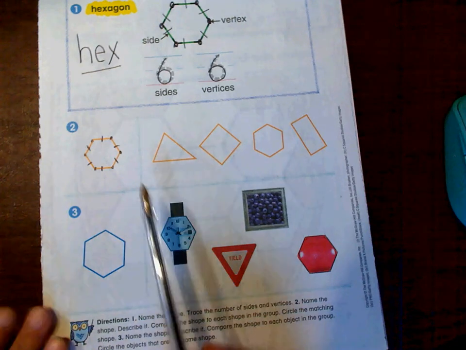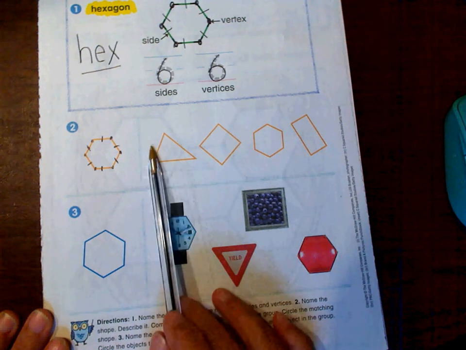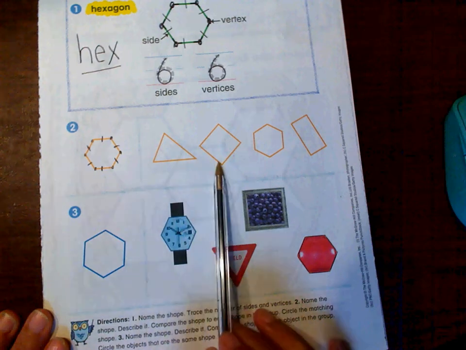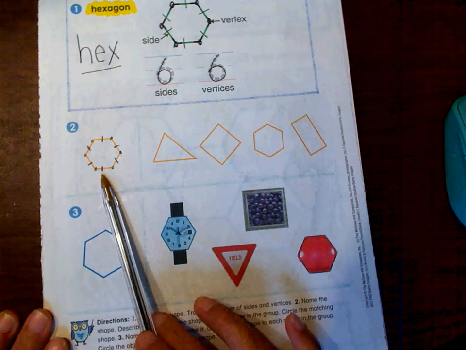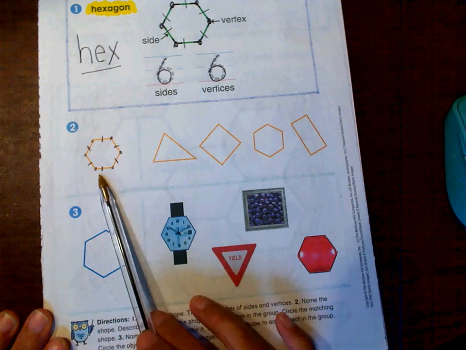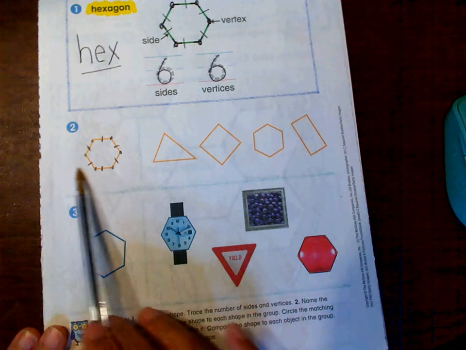So what I want you to do is count each side, say the name of each shape, and if the shape is a hexagon, I want you to circle it. If it's not a hexagon, if it's any other shape, you're going to put an X on it. Pause the video and do number 2 on your own.